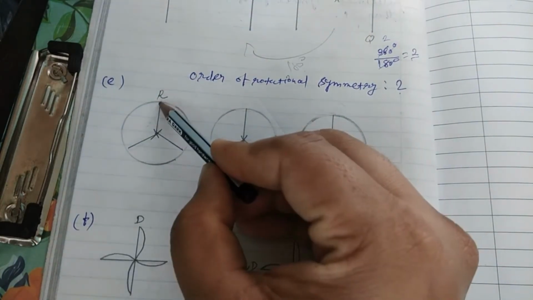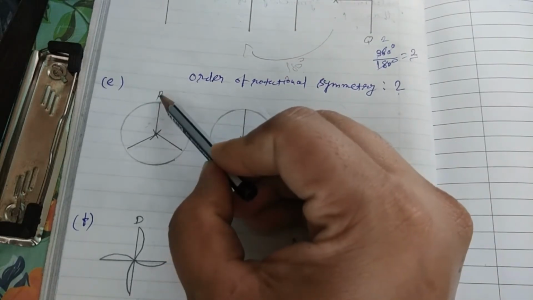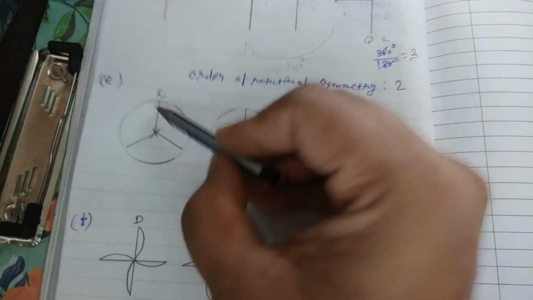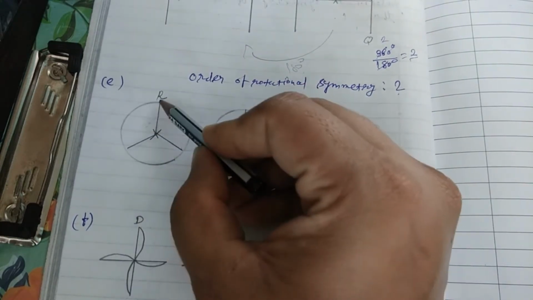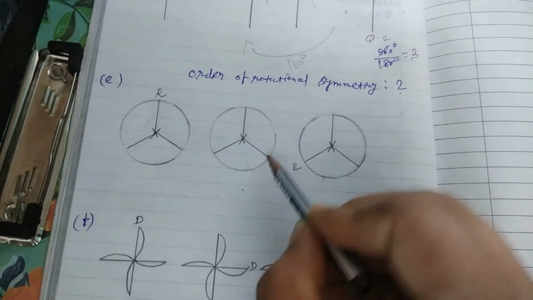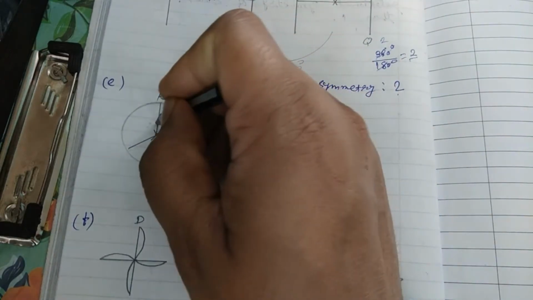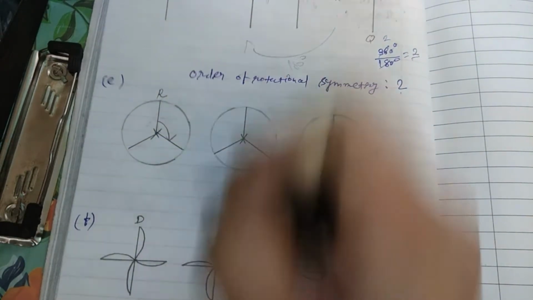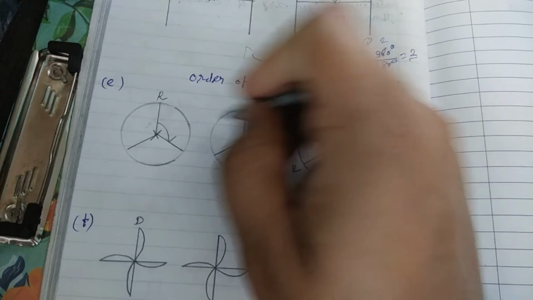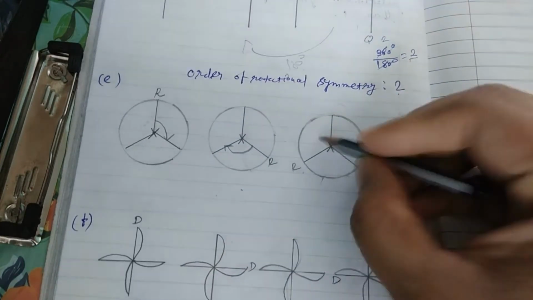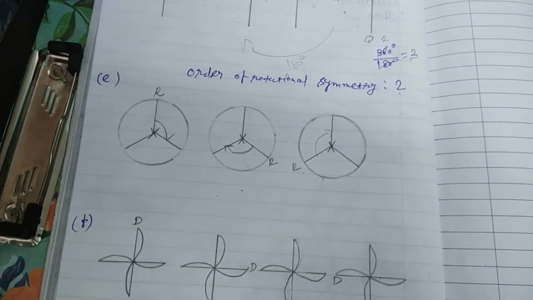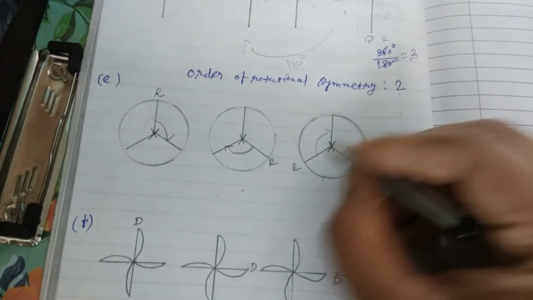For one point we will take that point as point R. Now we have to rotate this shape in a certain way so that this R comes in this place, that means here. Now how much have we rotated? That means this much. Again we will rotate this shape this way, we will get R here, and when we rotate again we will get the original shape.